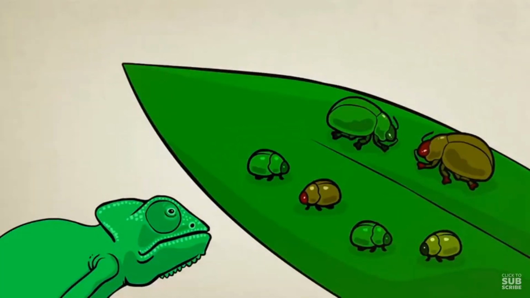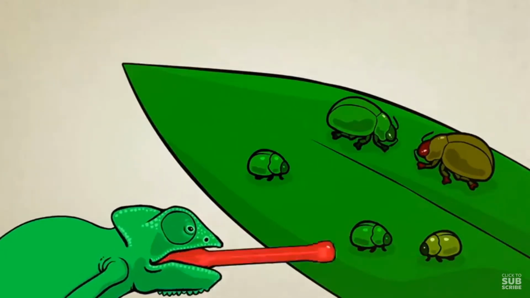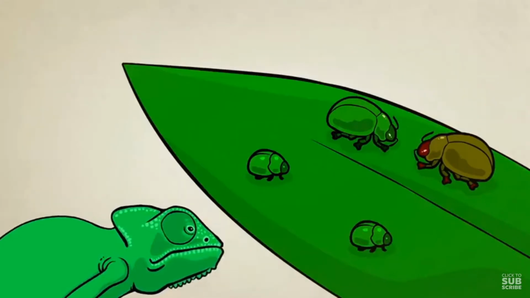So now let's get back into natural selection. Natural selection leads to adaptation, and an adaptation is a physical or behavioral trait that makes an organism better suited to its environment. So this means that organisms that are anatomically, behaviorally, and physiologically well suited to their environment will survive and reproduce. One example of natural selection can be found on the Galapagos Islands.